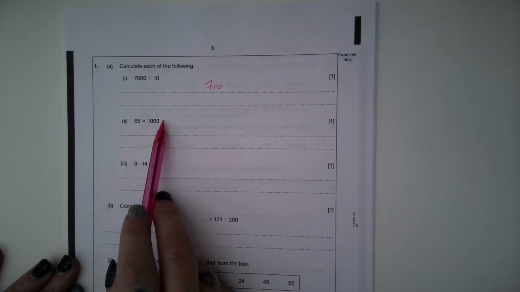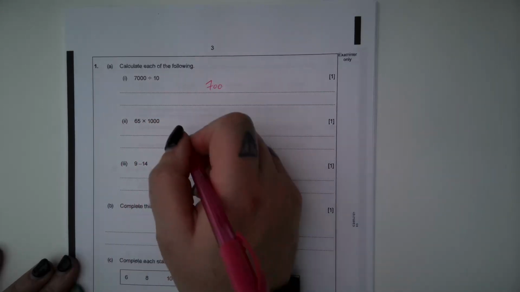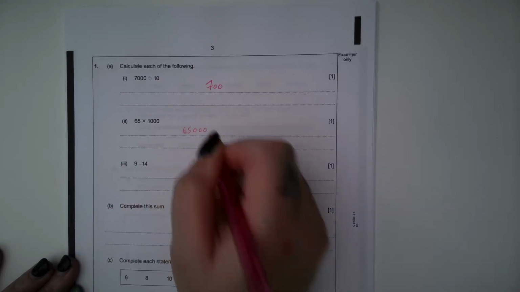Part 2, 65 times 1,000. So if I'm multiplying by powers of 10, the digits move to the left, the appropriate number of places. So this is going to become 65,000.